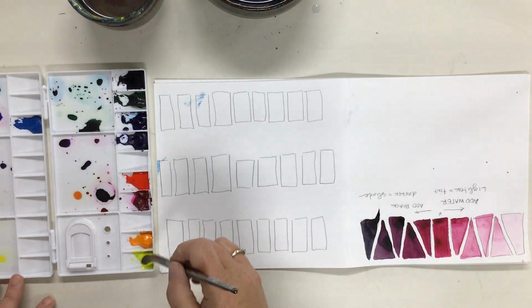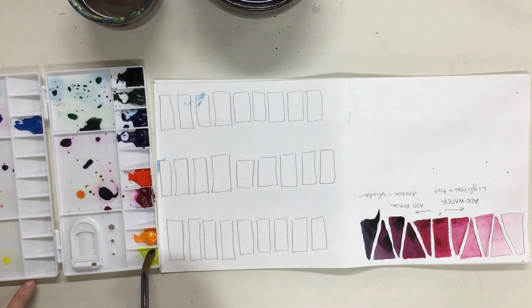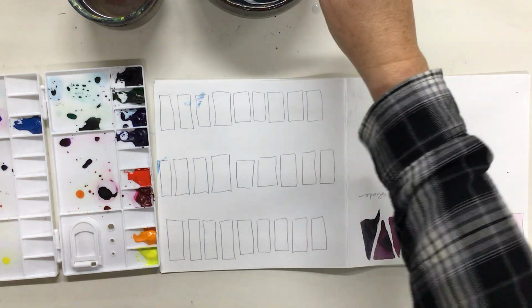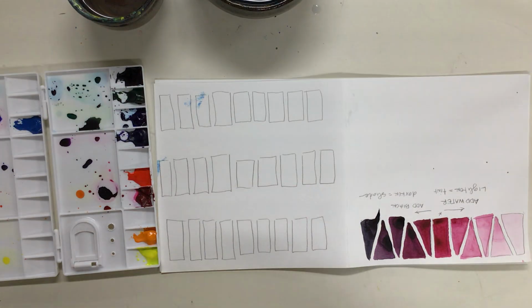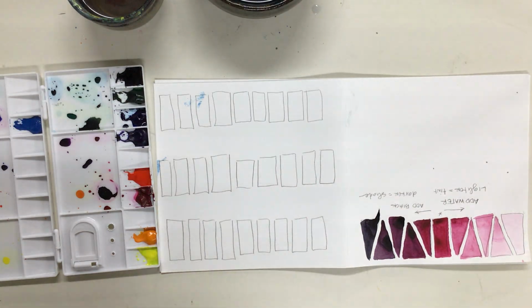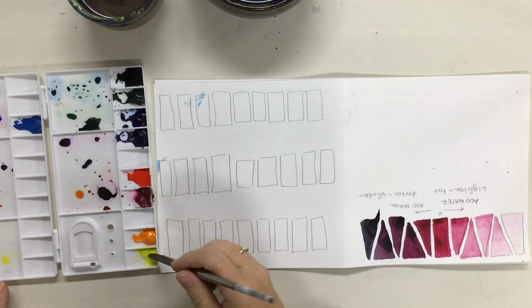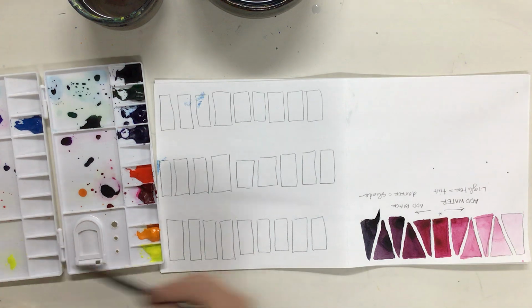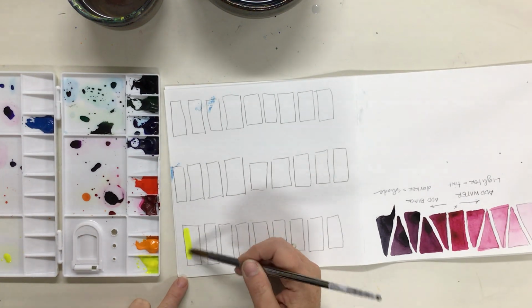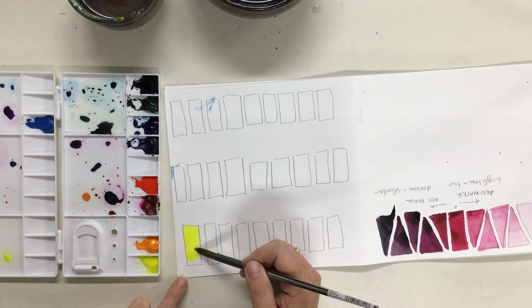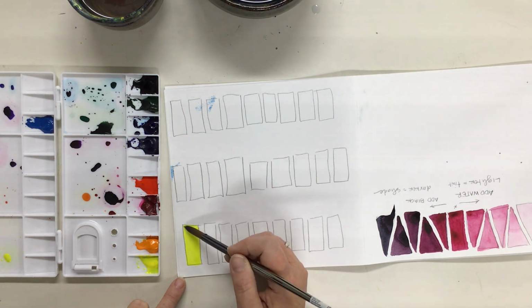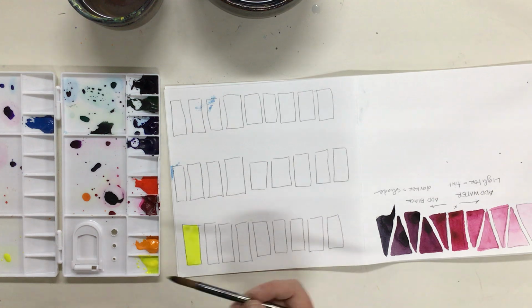I'm going to use the lighter yellow, not for any particular reason, just because I decided to use the lighter yellow. So the first thing I'm going to do is add paint out here. So this is my yellow and purple.